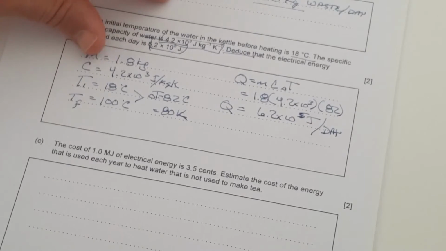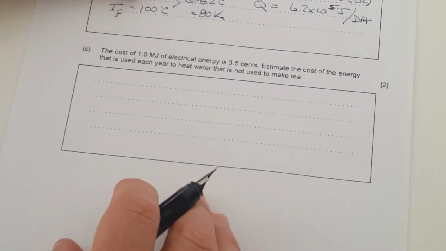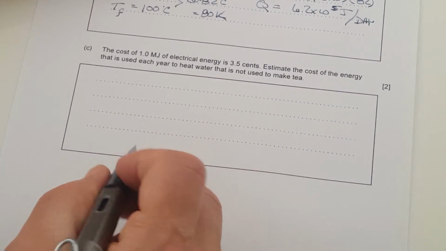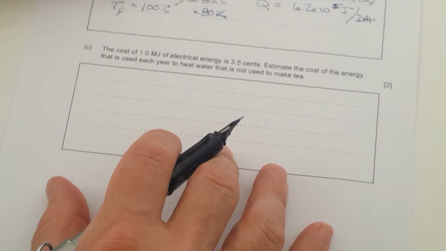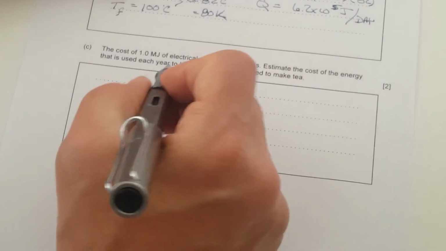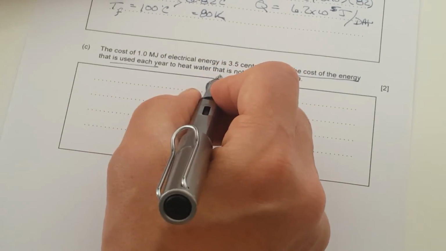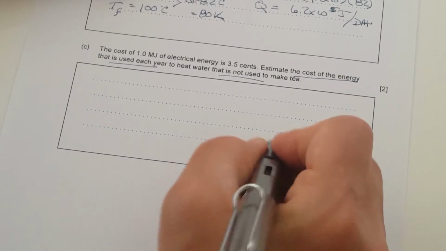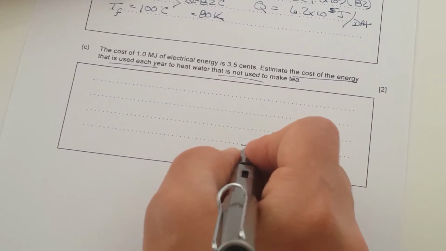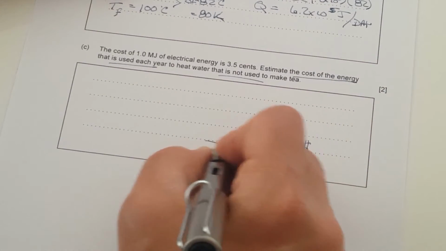Okay. The third part, letter C, there's very little physics, all just unit analysis, essentially. So I want to know, estimate the cost of energy that is used per year to heat water that is not used to make tea. So ultimately down here, I'm going to come up with a dollar value. In order to get that dollar value, I'm going to have to multiply a few things out.